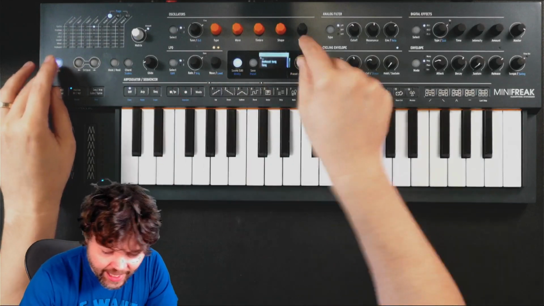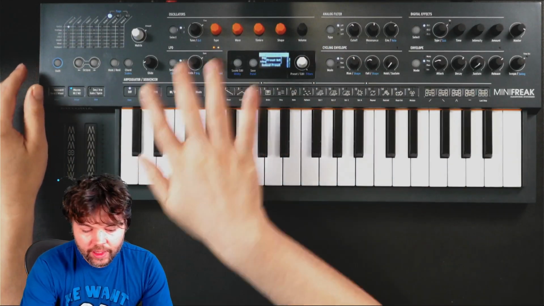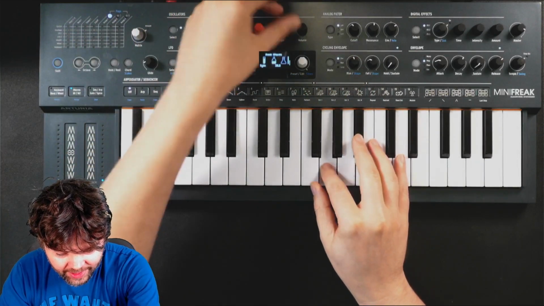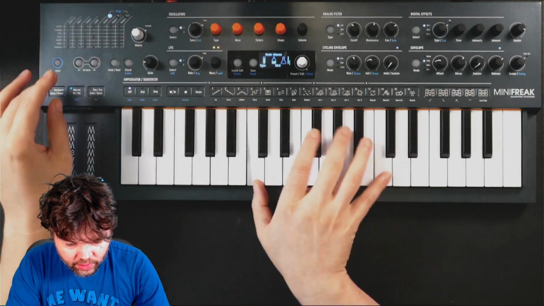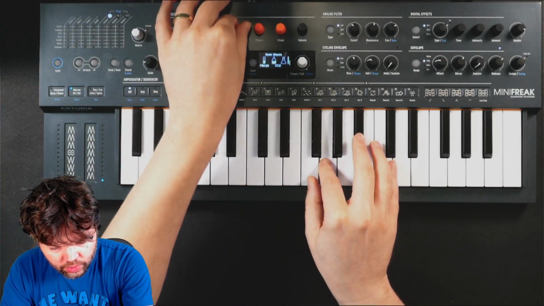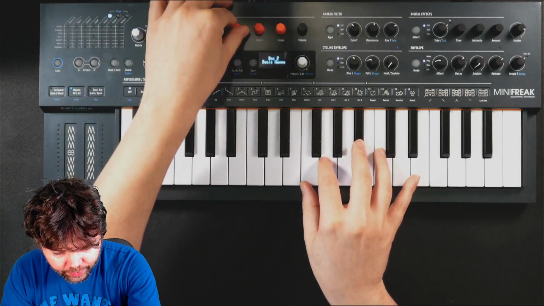So, as we typically do, let's create an init patch. Let's set a quick timbre up here, and let me just do this blind. Let's use the second oscillator.